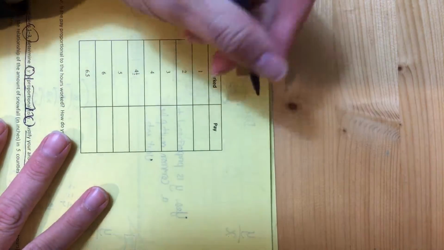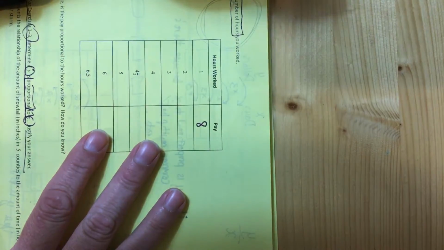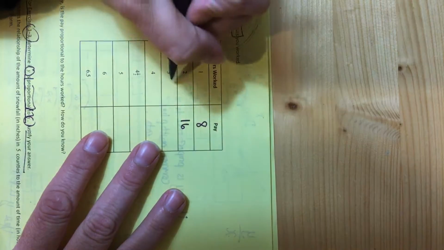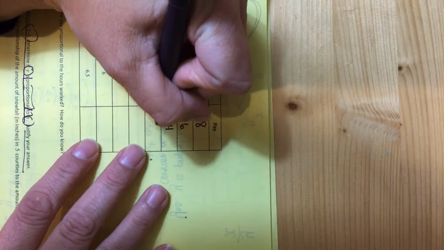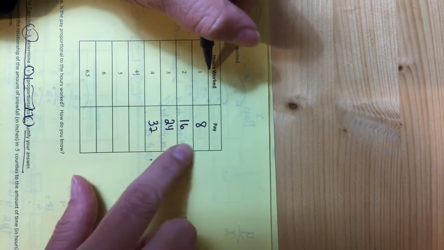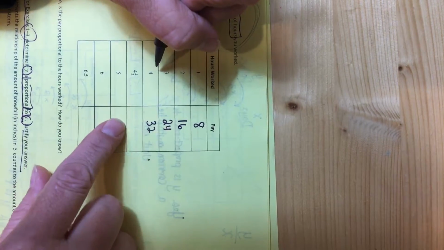So when we worked through this in class, people just kind of worked these things out themselves. So like if you worked 1 hour, that would be $8. 2 hours would be 16. 3 hours would be 24. 4 hours would be 32, and a lot of people just were adding on 8 every time, which is fine as long as this table is just consistently adding an hour.